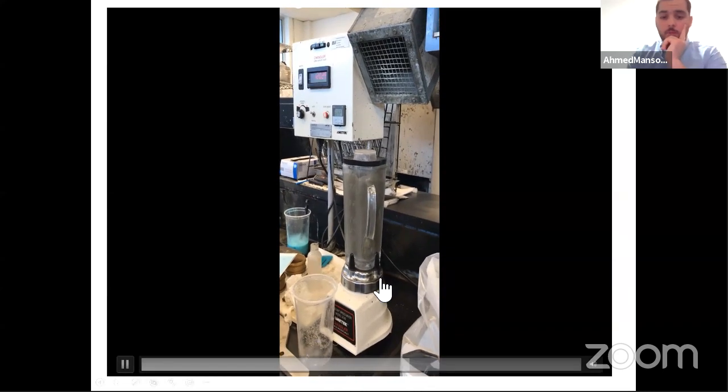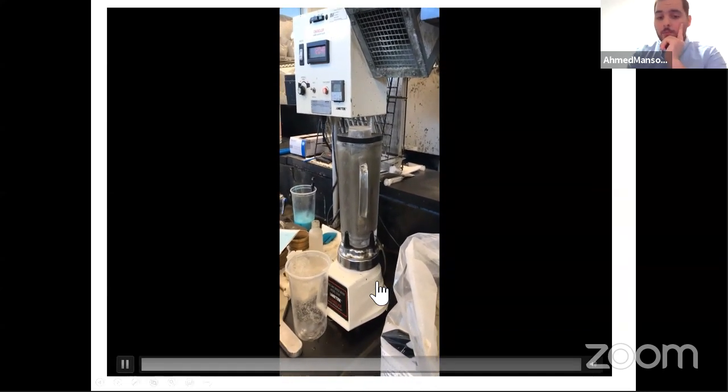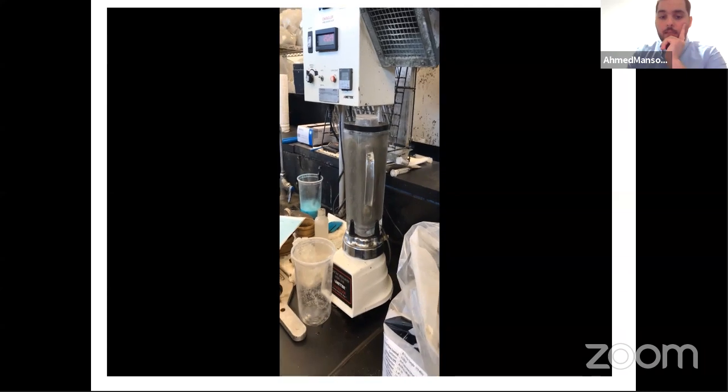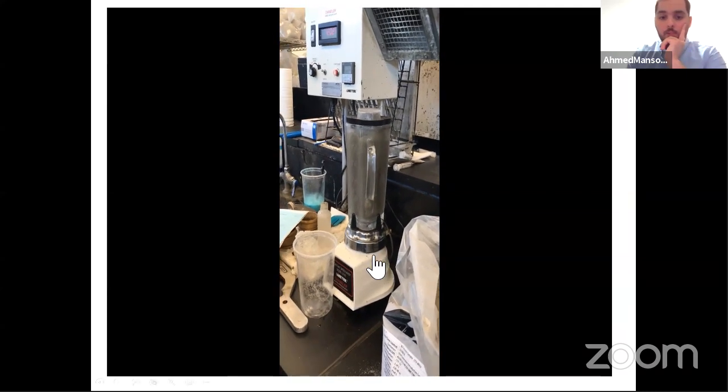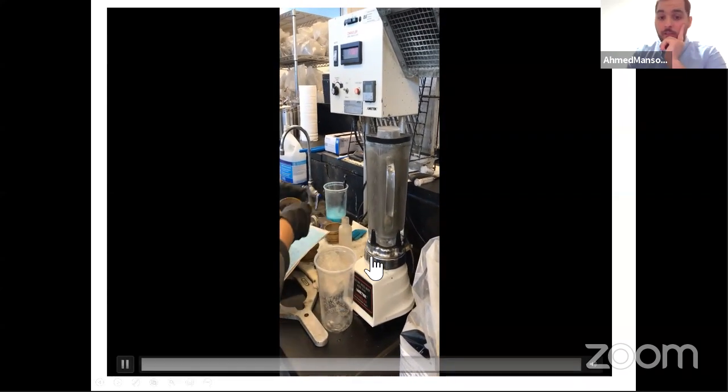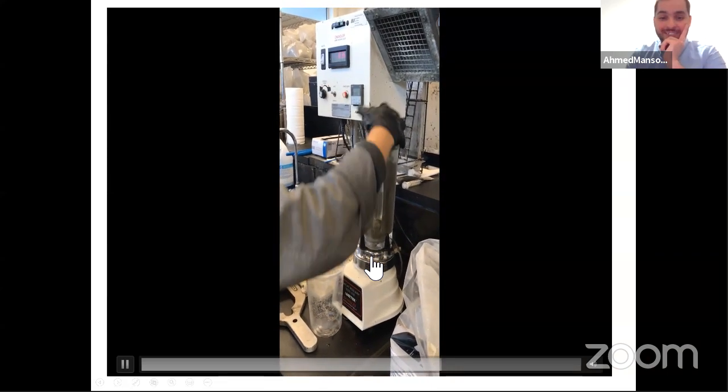By the way, this is not a normal mixer. It's the API mixer that has been designed by the American Petroleum Institute. So you cannot use a regular mixer to do this job.